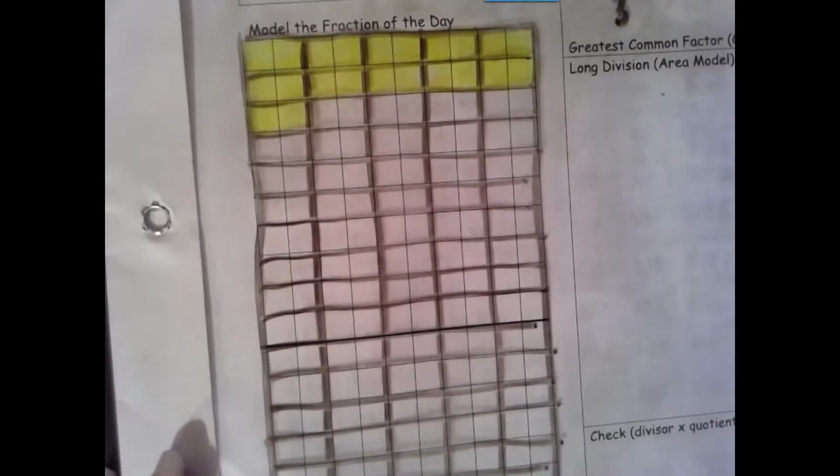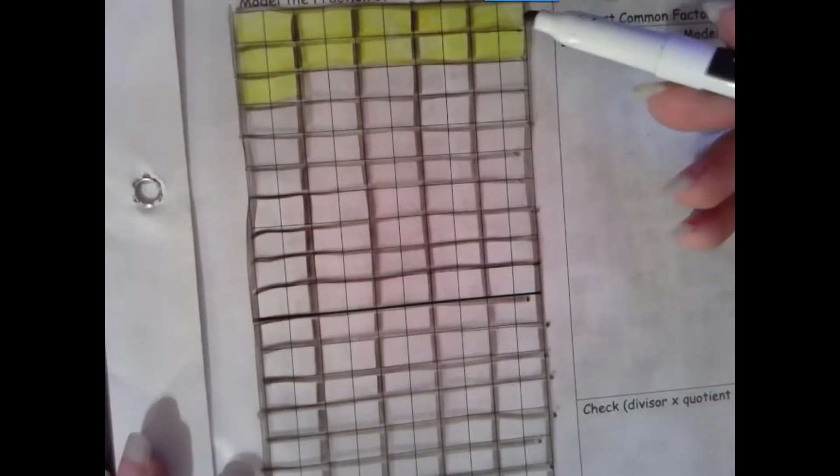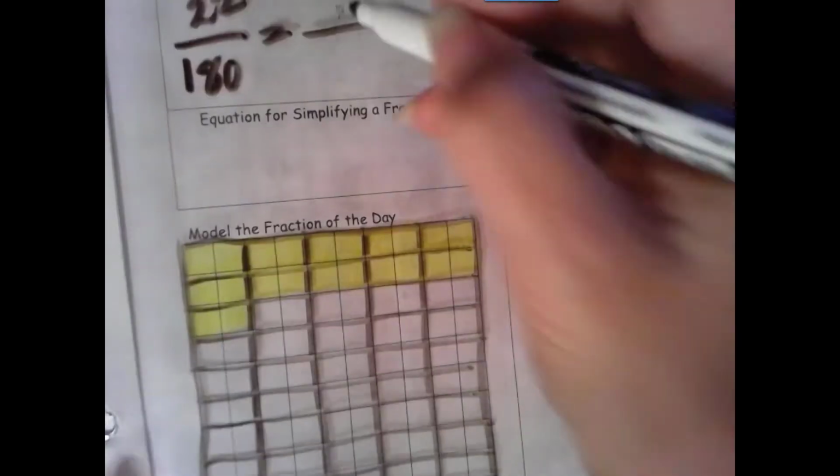Now I have 5 groups of 2 in each row, so I can count by 5s to find my total amount of groups of 2: 5, 10, 15, 20, 25, 30, 35, 40, 45, 50, 55, 60, 65, 70, 75, 80, 85, 90. And our groups of 2 that are shaded in: 5, 10, plus 1 is 11.